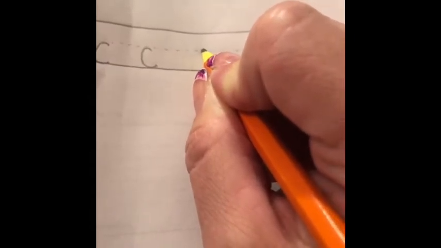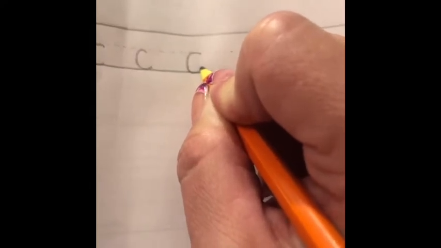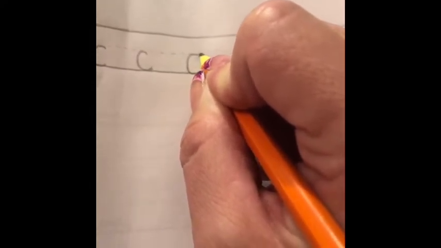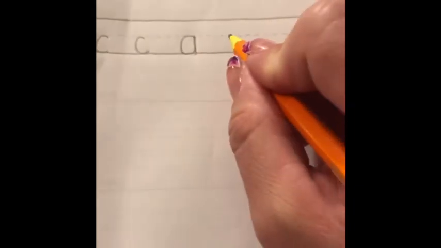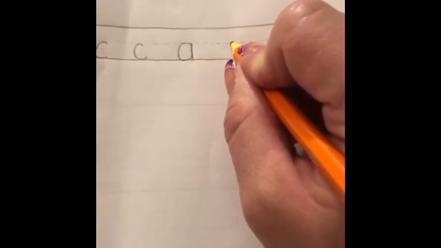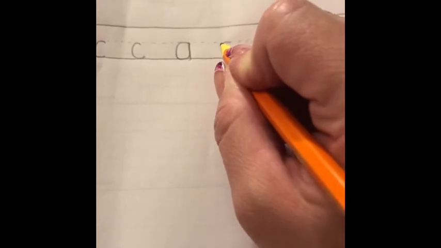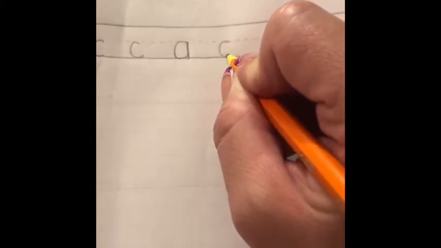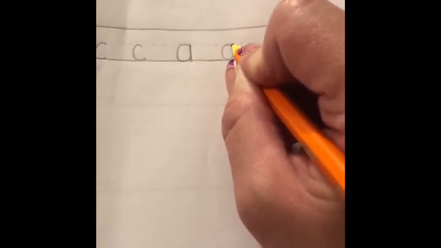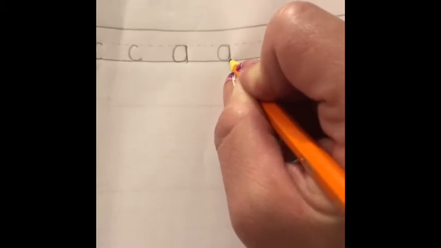Go back on that dotted line, and then down and around on the bottom line, back up to the middle line, and then trace it down to the bottom line. So you would start at the middle line, go back on the middle line, then down and around to the bottom line, back up to the middle line, and then trace a straight line to the bottom and stop.